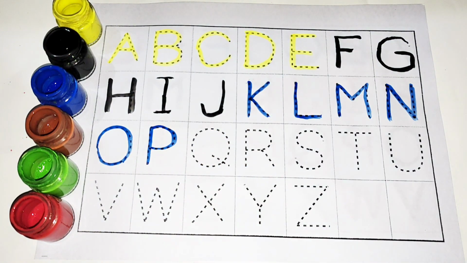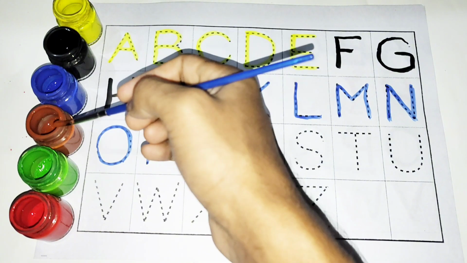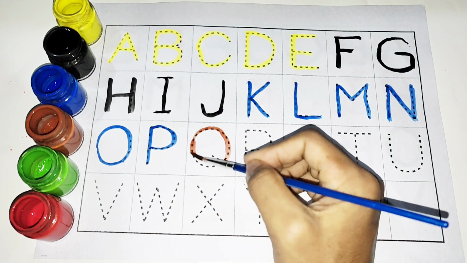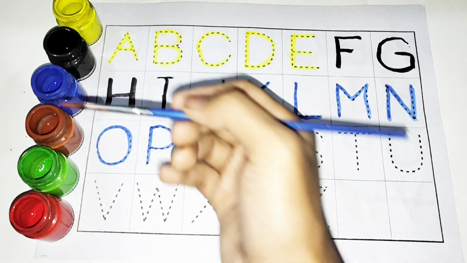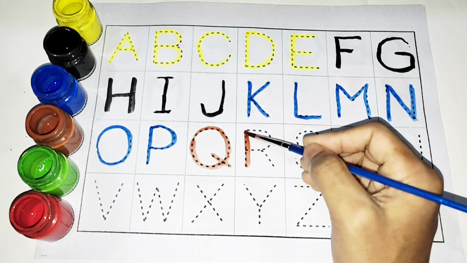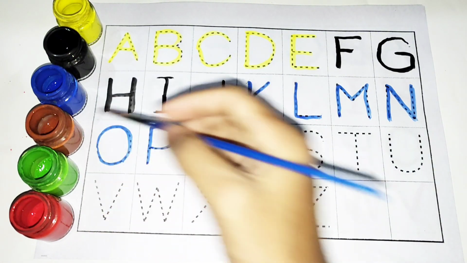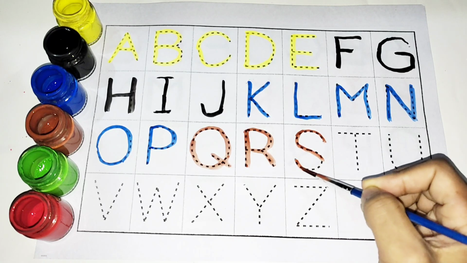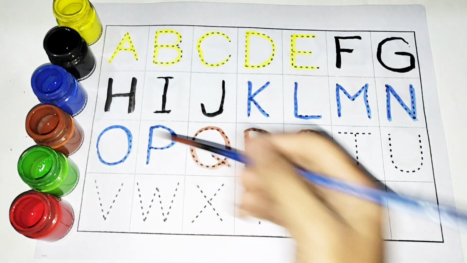The next one is Q. Now we use brown color. Brown color. Now we draw Q. Q for queen. The next one is R. R for rose. Kids, the next one is S. S for sun. Now we draw T. T for tiger.